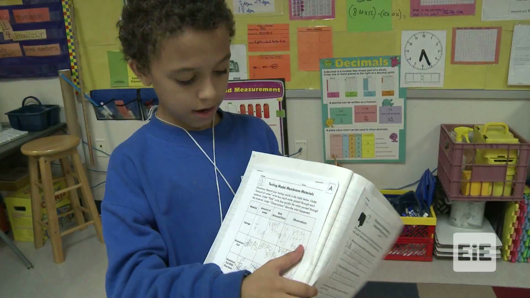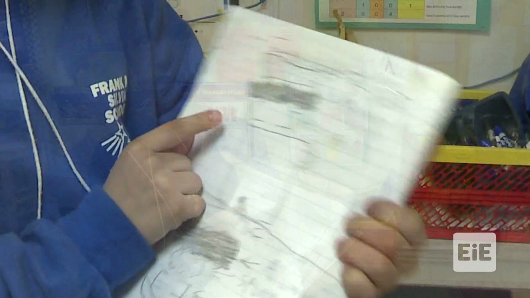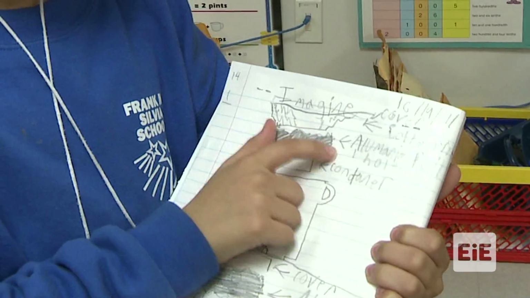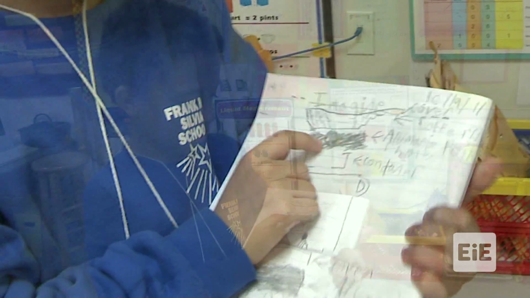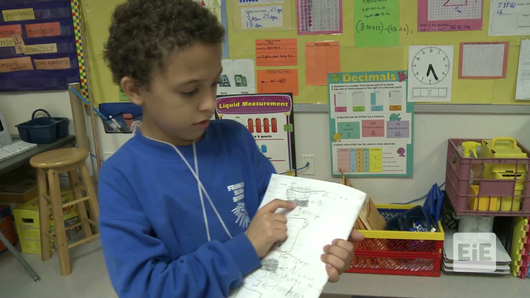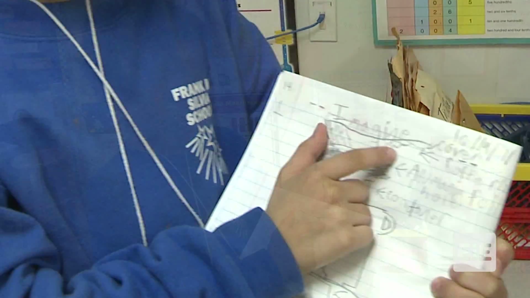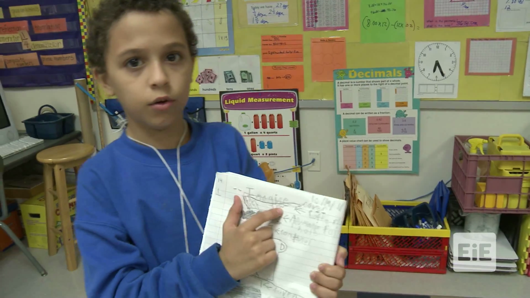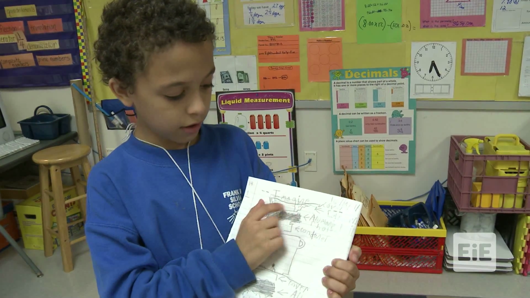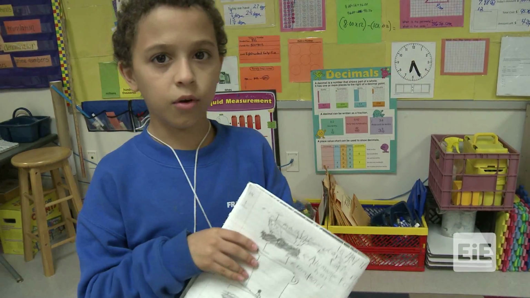I was looking back at what I had written down about the materials, so I knew what materials I could use. The first thing I thought of was putting the aluminum foil with one hole because that fell kind of fast. And then I put the coffee filters because the coffee filters yesterday went really slowly. So I thought if I put the coffee filters in front of the aluminum foil with the hole, maybe it'd go a little bit slower.